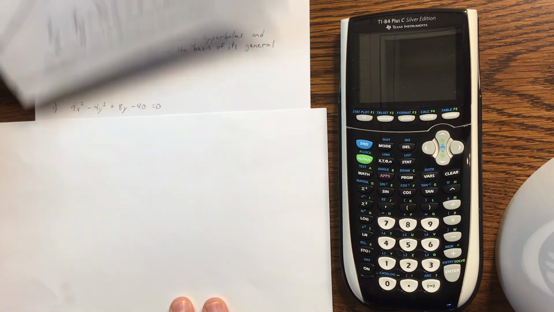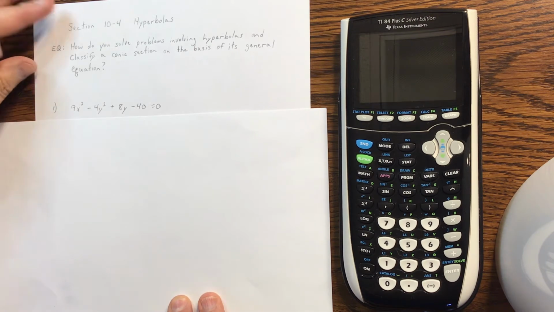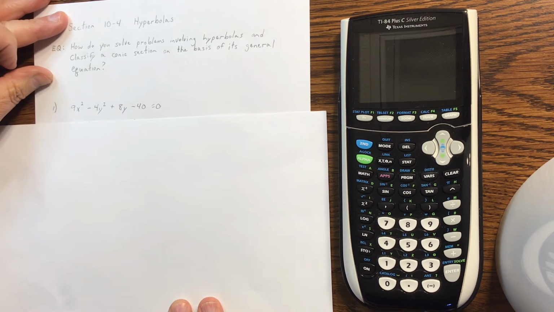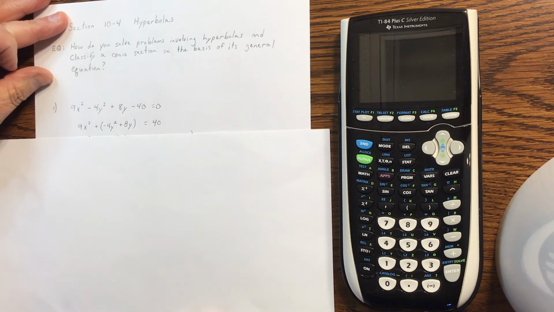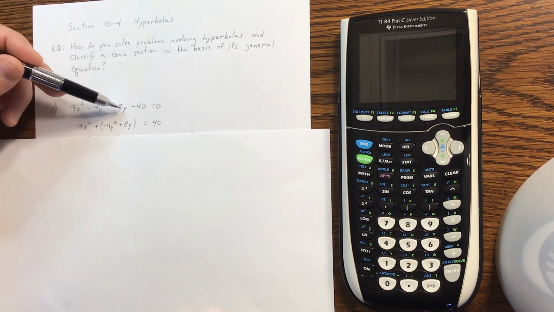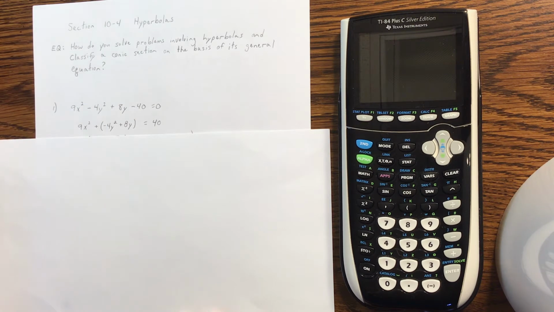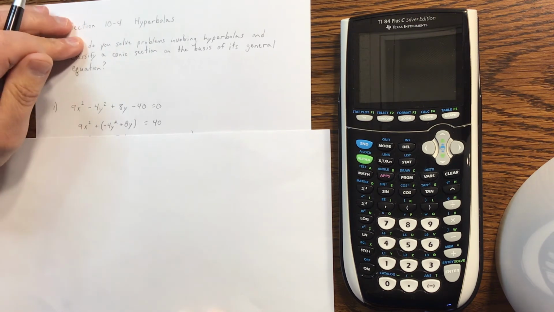So we have to do a little bit of completing the square, which involves the box and circle way of figuring out the completing the square. First thing you want to do in this problem is set it up by grouping together the x terms, and I grouped together the y terms, and then I added a 40 to both sides. So now we can go ahead and get into the completing the square part.